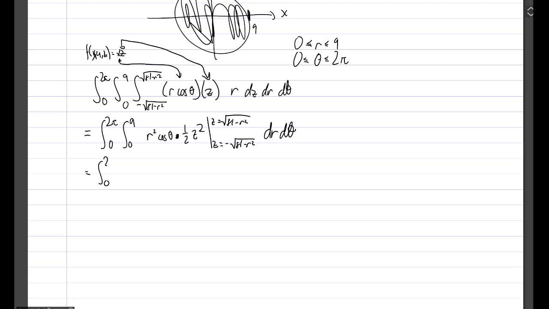So let's clean this up a little. Integral 0 to 2 pi, integral 0 to 9. If we were to plug in, oh look, this is actually super convenient. The square undoes the square root sign. So we'd end up with 81 minus r squared. And then when we take this entire thing and we subtract, let's just write out some details here.